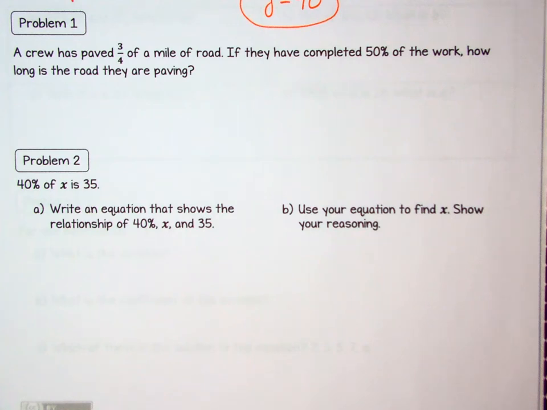Okay, we're ready to get started on the problems. You need to have at least attempted these problems before watching the video. It does you no good to just simply copy my solutions without trying them on your own first, okay?